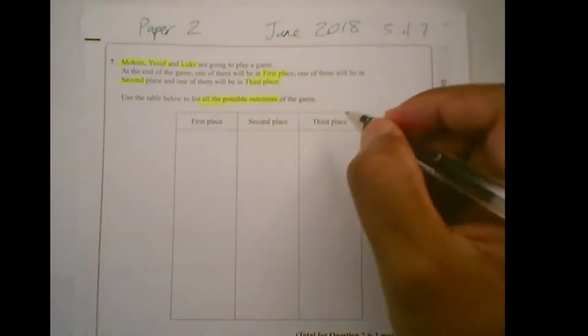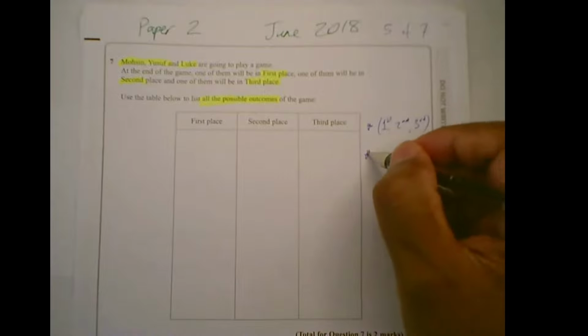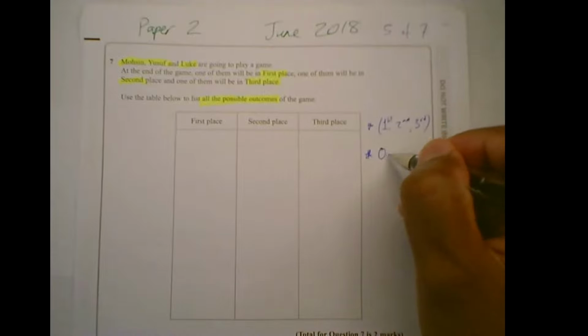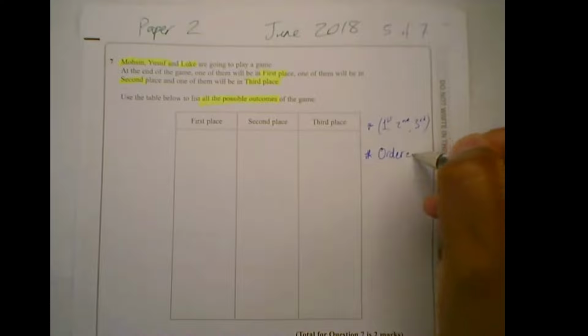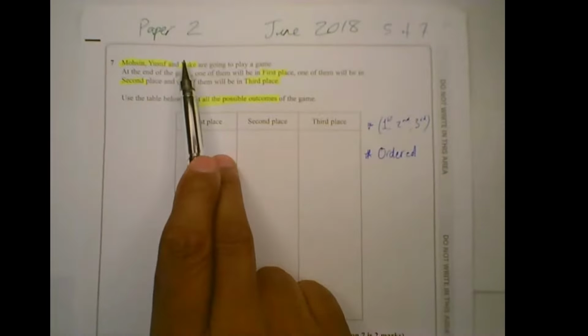So again, in a similar way to last time, I'm going to have the first person, the second person, and the third person. And to make it easier for me to keep a track of this, I'm going to do it in an ordered way. And this time around, it's harder because I've got 3 different names.